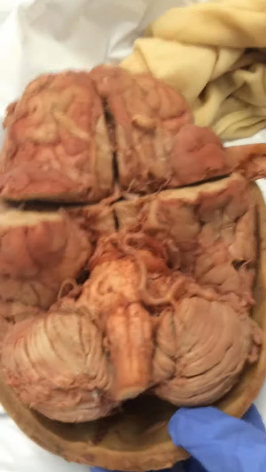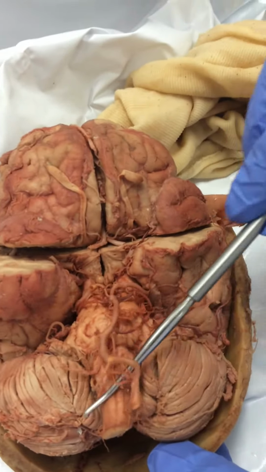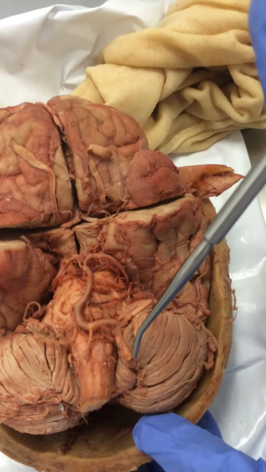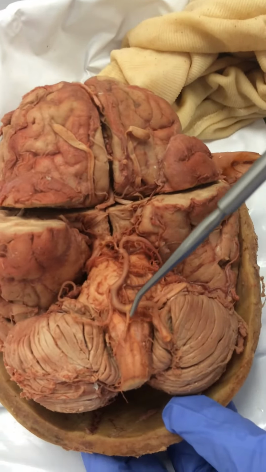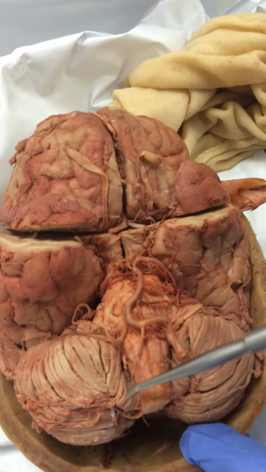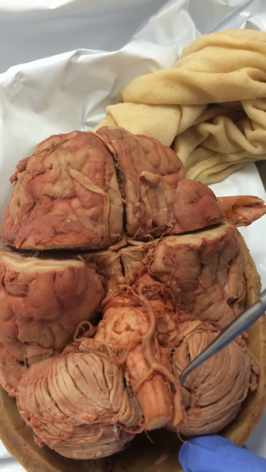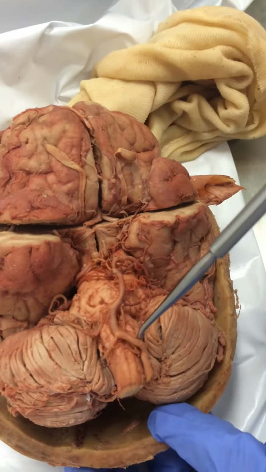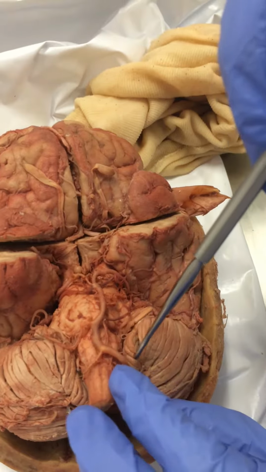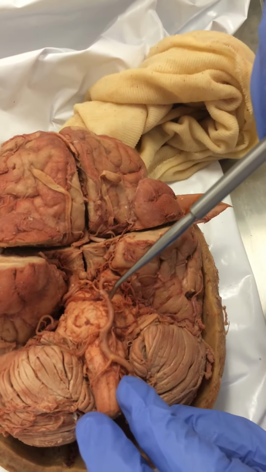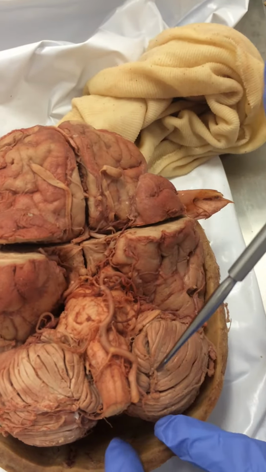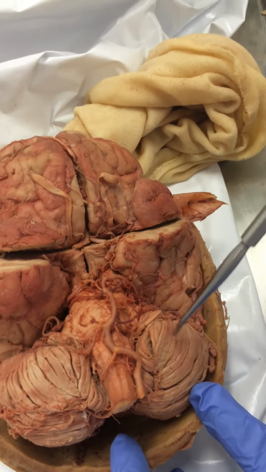So next we have the arteries that supply the brain. This is one of the vertebral arteries. In Table 5's brain, there's no right vertebral artery, but it would be right here, and you'd be able to see that on other brains. The two vertebral arteries come together to form the basilar artery, and there are branches off of that which supply the cerebellum.